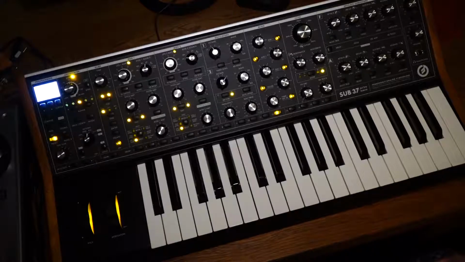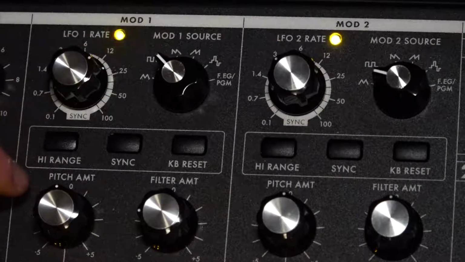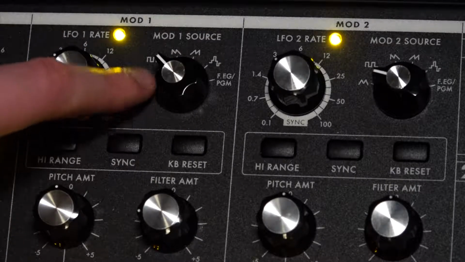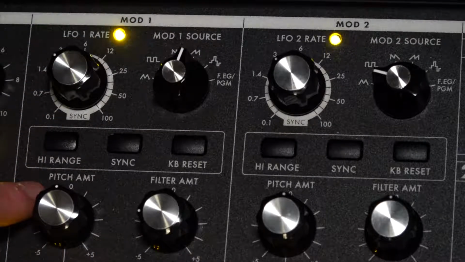Now we're going to look at modulation. Here you're basically going to want to look at LFO, mod, pitch amount, and filter amount. Think of an LFO as another oscillator just playing very slowly. So slow that we can hear the pattern going back and forth.